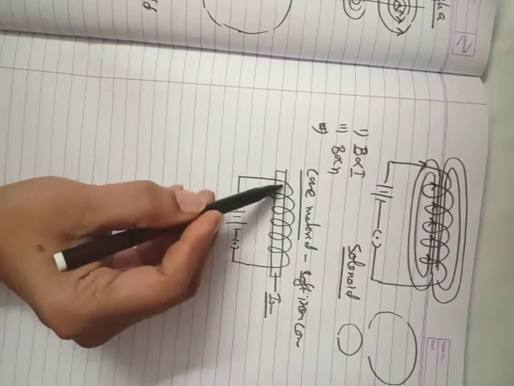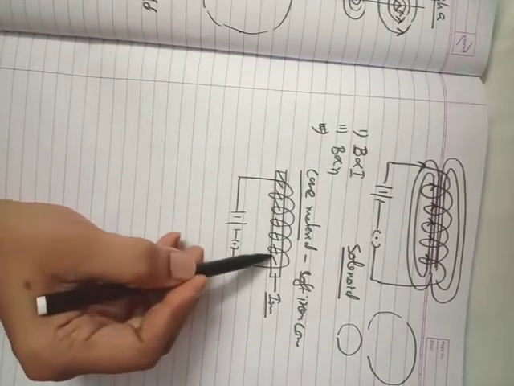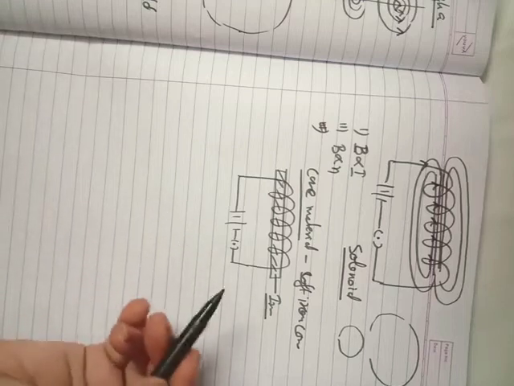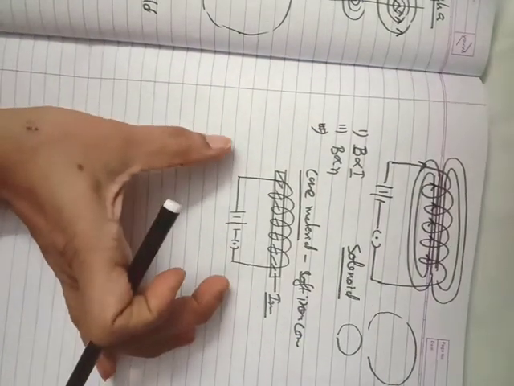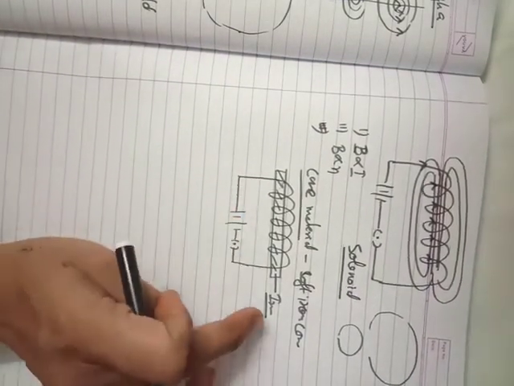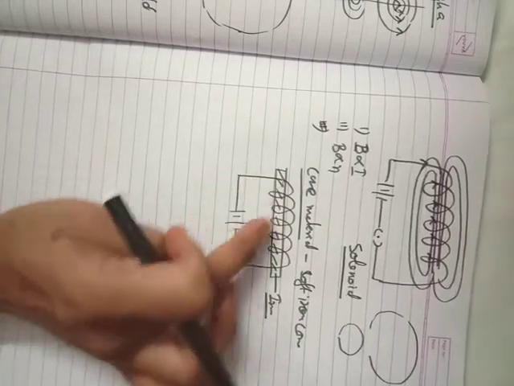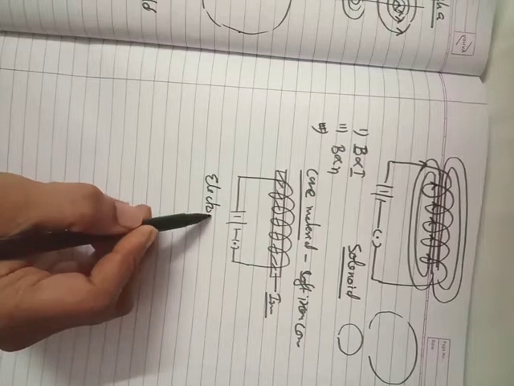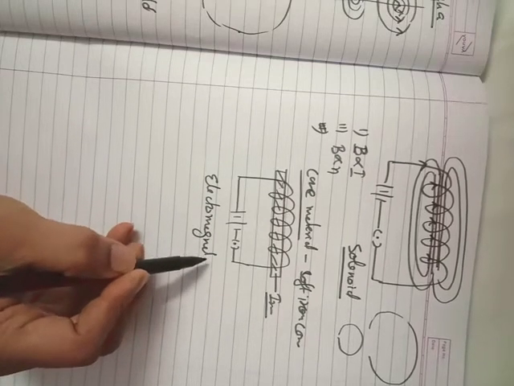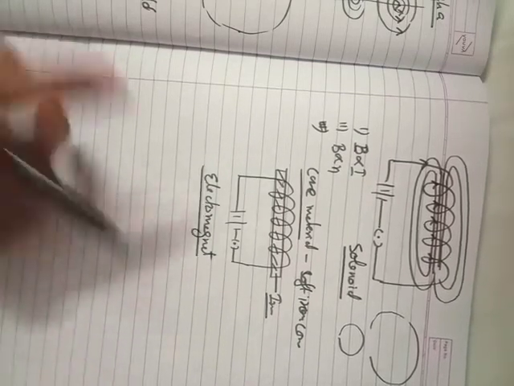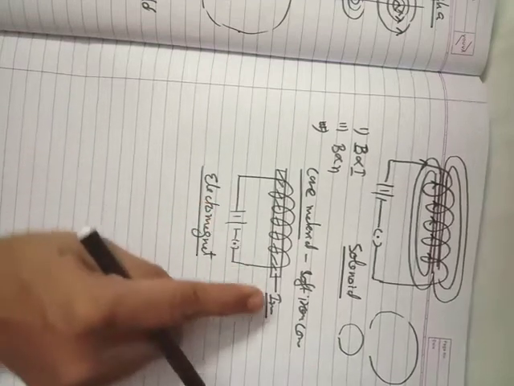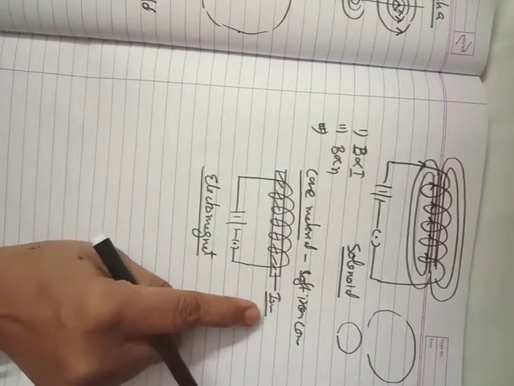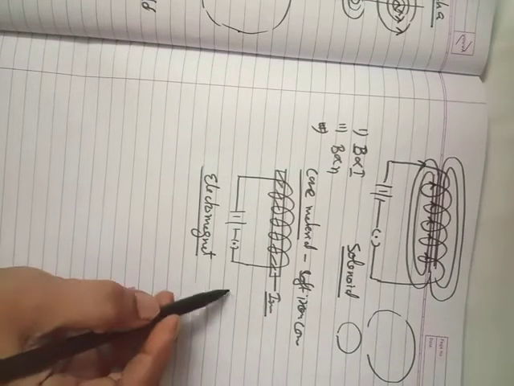If we use iron as a core material, this iron also behaves like a magnet, so the strength of this solenoid increases. And this type of combination, in which we use the iron core as a core material within the solenoid, is called an electromagnet. This is an electromagnet. We can use iron here as a core material, not other material like some alloy like steel.